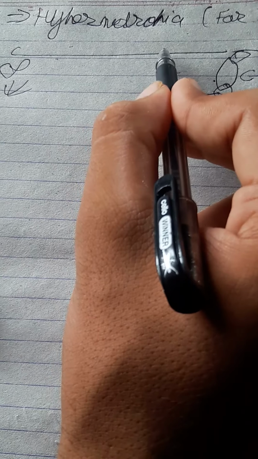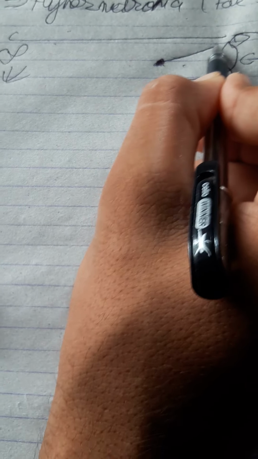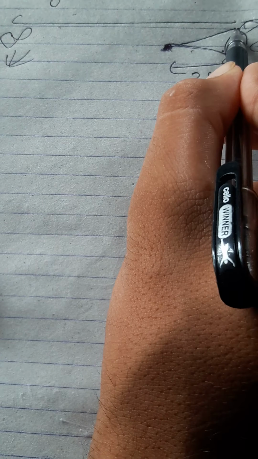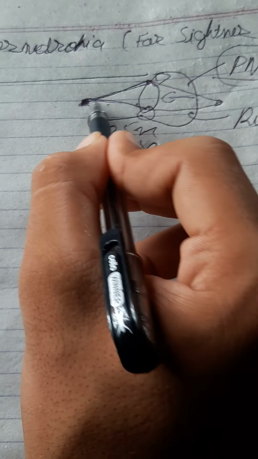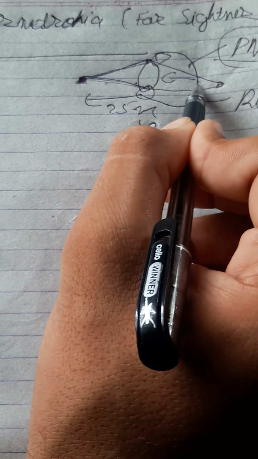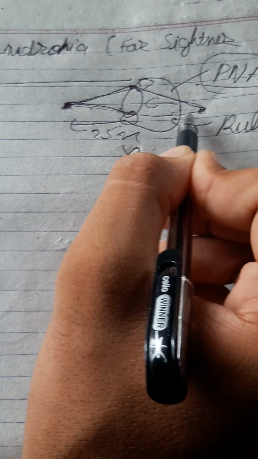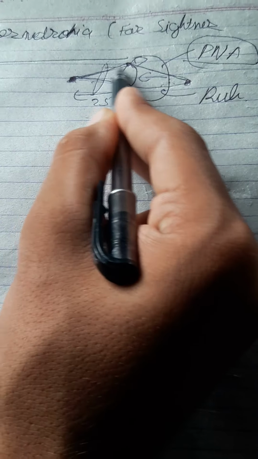Now what would happen if the object is within 25 centimeters? Diverging rays are coming, and the lens is not able to converge that much, so the image is formed behind the retina. Or what if the lens is focusing at a proper rate, but the eyeball is becoming smaller, so the image is formed behind the retina. This could be corrected by converging the rays more.